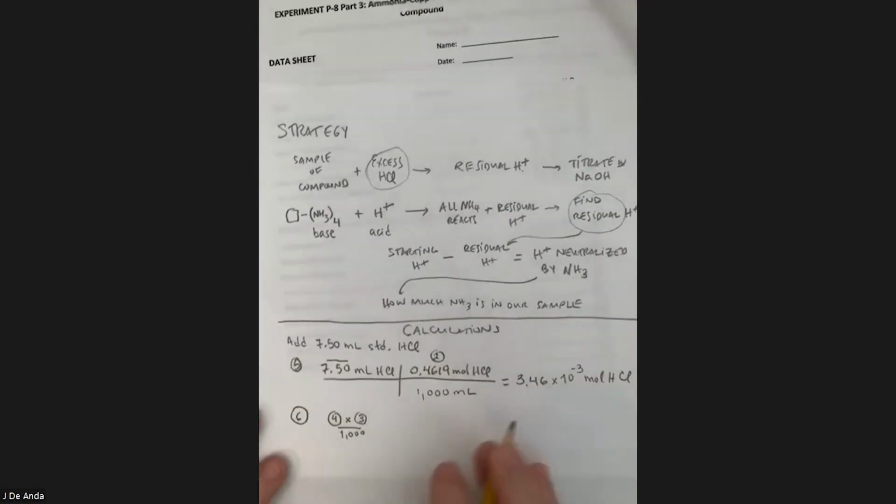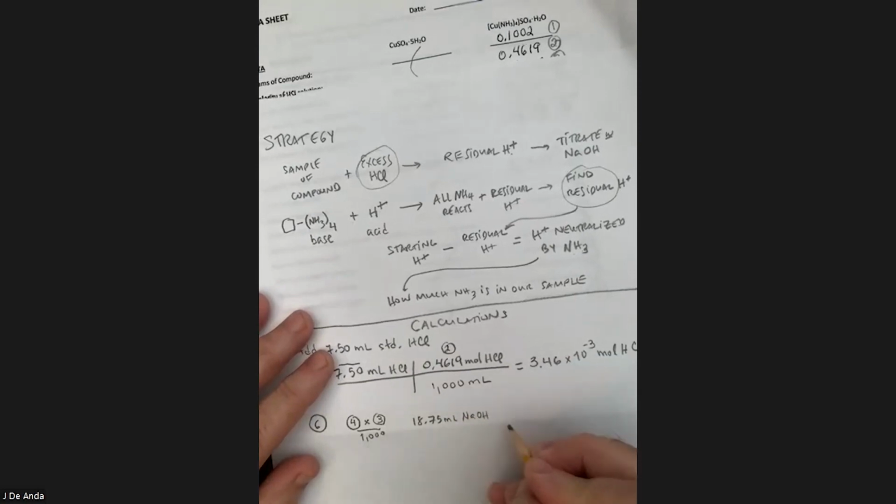So this is the number of moles of NaOH used. So this is number 6. Again, we used item number 4 times the molarity of the NaOH, which is item number 3, divided by 1,000. In other words, we used, according to our chart, 18.75 milliliters of NaOH.